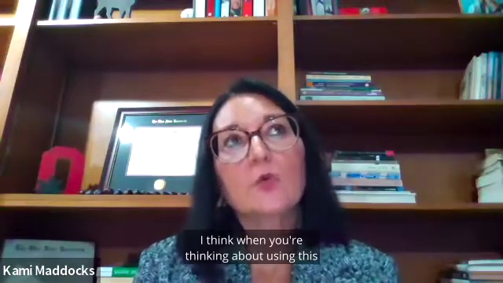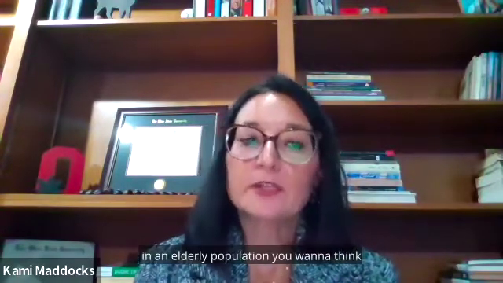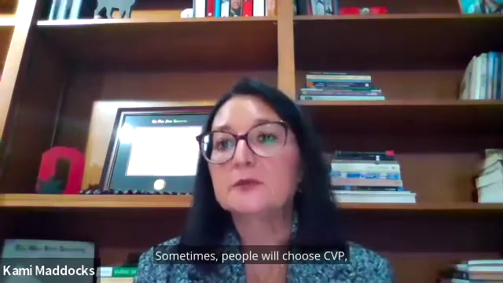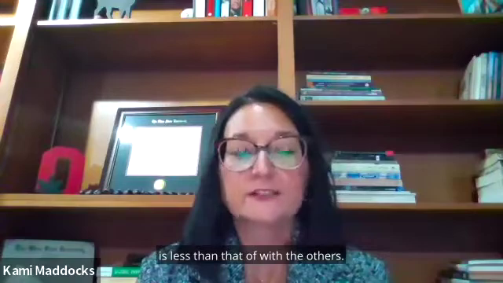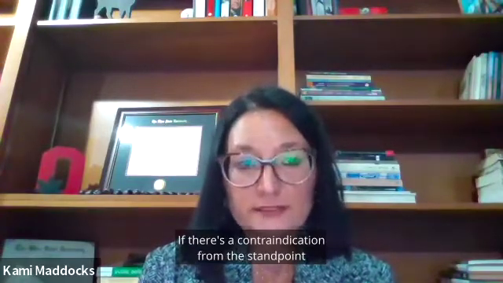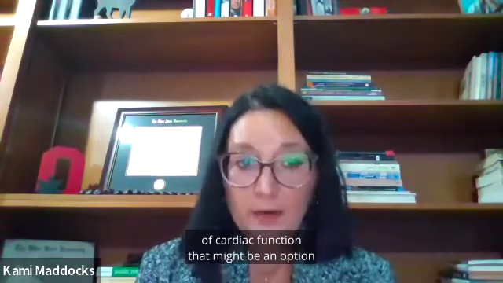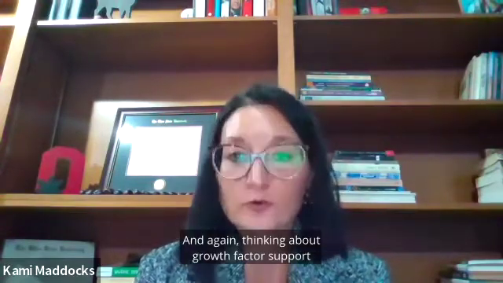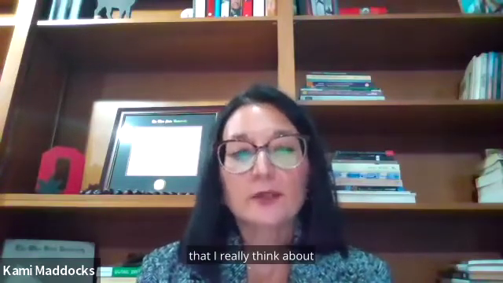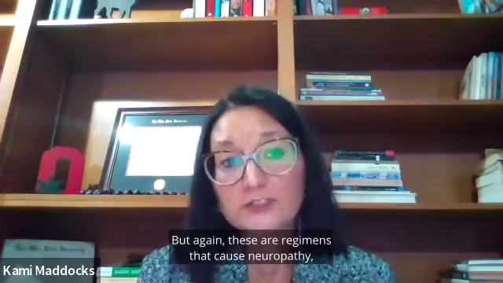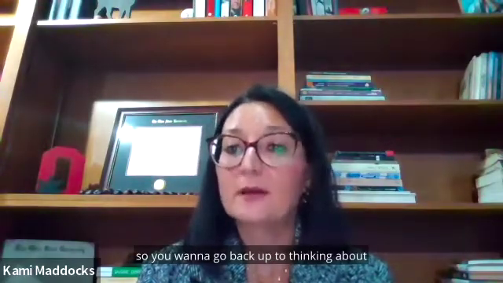I think, when you're thinking about using this in an elderly population, you want to think about cardiac function. Sometimes people will choose CVP, even though the progression-free survival is less than that of the others. If there's a contraindication from the standpoint of cardiac function, that might be an option in elderly patients. Dose reductions, and again, thinking about growth factor support and antibiotic prophylaxis are things I really think about when I'm using chemoimmunotherapy. But again, these are regimens that cause neuropathy.